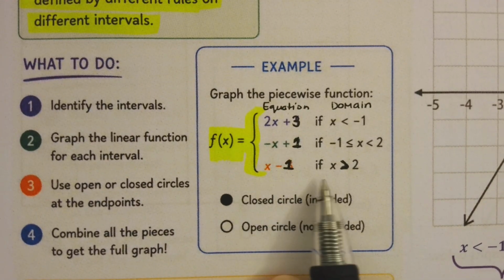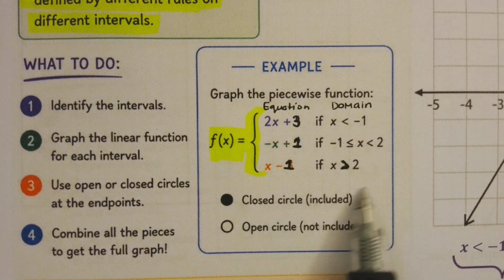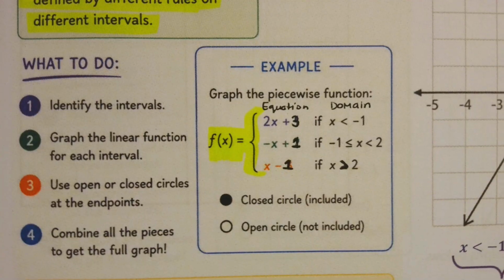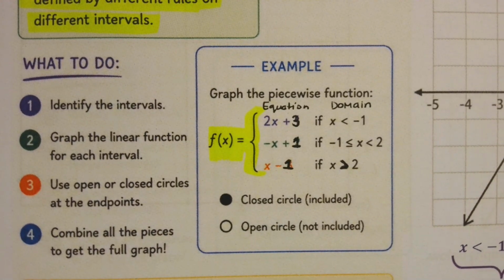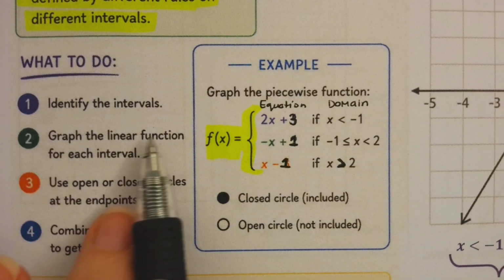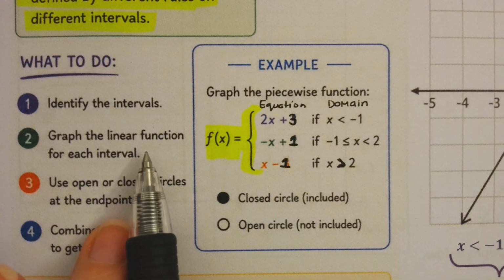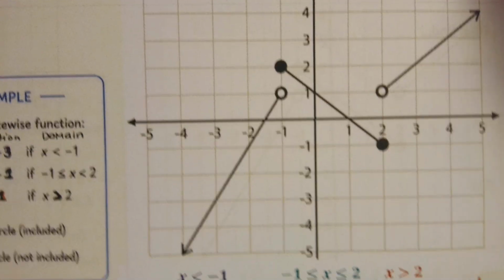And then the third one exists when x is, how do I read this one? Greater than 2. We do use a lot of open and closed dots on these. If it's a greater than or equal to, you'll use a closed dot. If it's just a greater than, you'll use an open dot. So I'll usually graph the linear function normal, little slope, y-intercept, just like normal. And then I'll adjust the domain as needed.